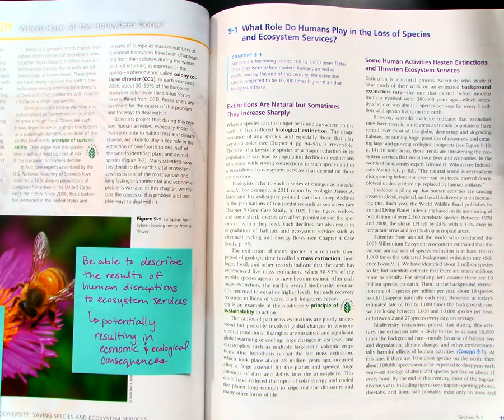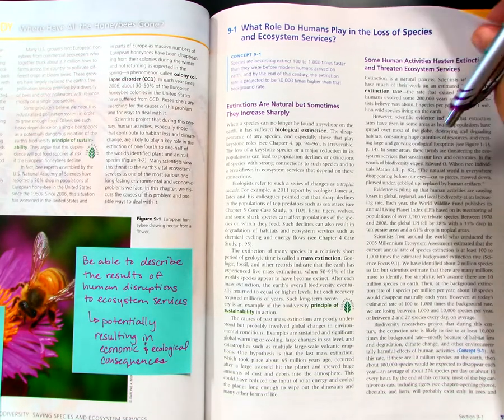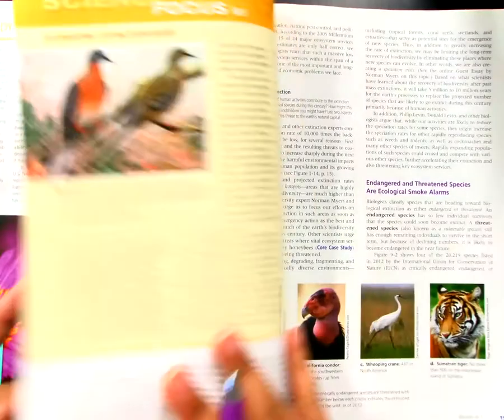Okay, we compare that to something called the background extinction rate, which is looking at the predicted or estimated rate of extinction before modern humans evolved about 200,000 years ago. And so the rate is roughly about 1 species per year for every 1 million wild species that lived on the Earth. But we know there's some flaws with how that's been estimated, and this first section kind of talks about that and looks at that. But just make sure you understand what the difference is between the two terms.